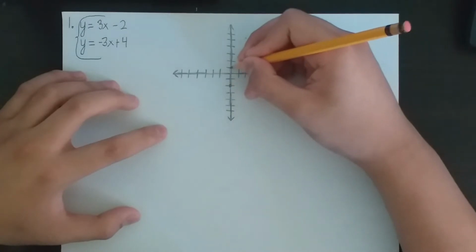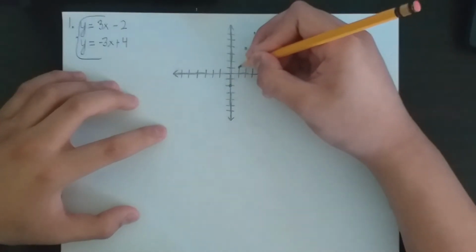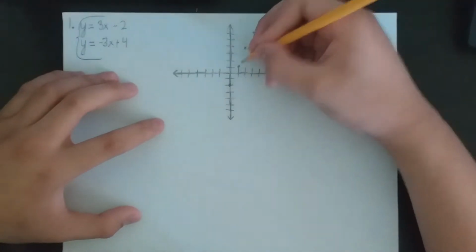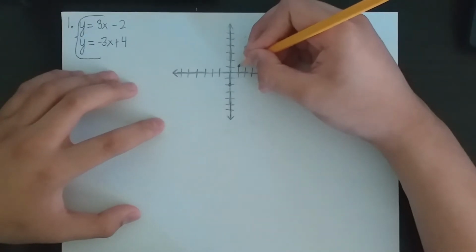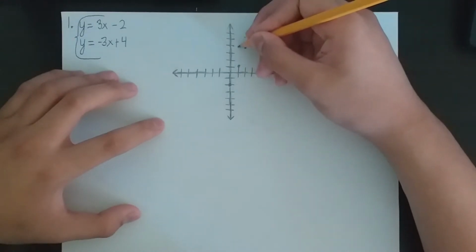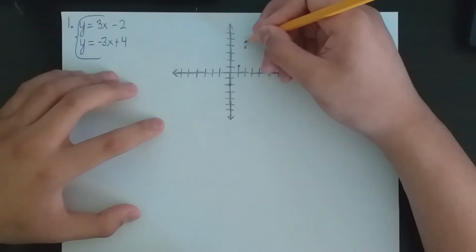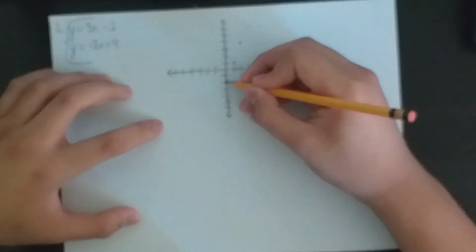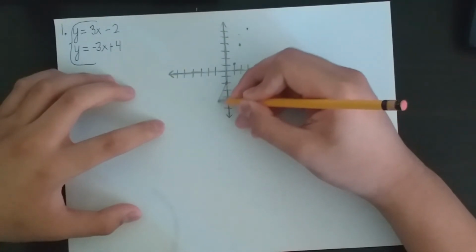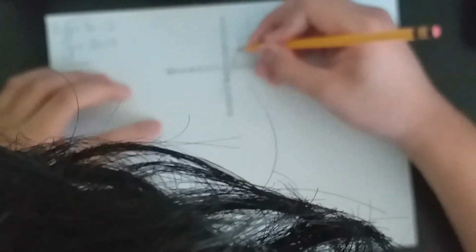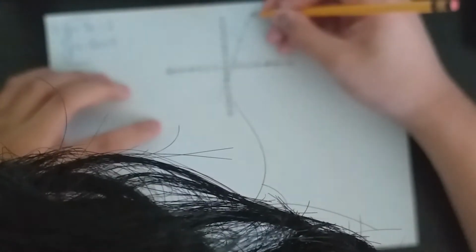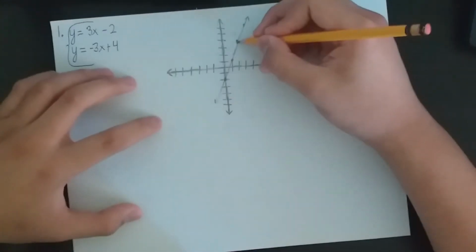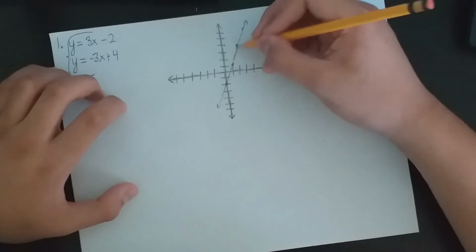So it would be 1, 2, 3, and move to the right once here, and we would be repeating it until there's no more room to plot. So 1, 2, 3, move to the right once again, 1, 2, 3, move to the right once, and now we can form a line for our first equation. And this is your first equation for the graph.